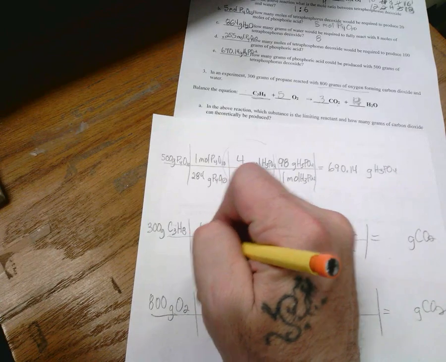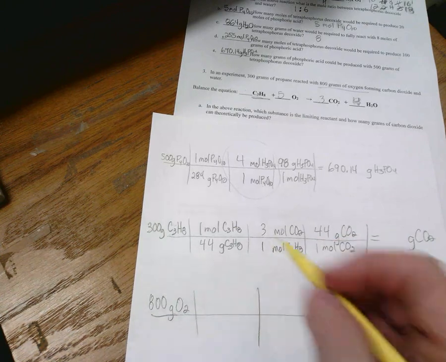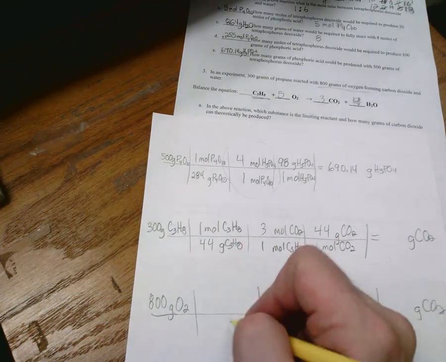How is that possible? They have the exact same molecular weight. True it is, though. Okay, so now it's math for that one, but let's go ahead and do this one too.